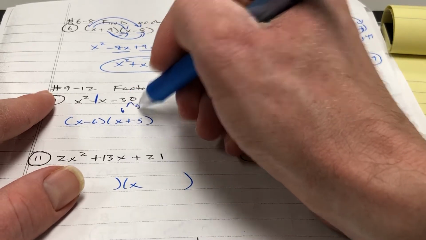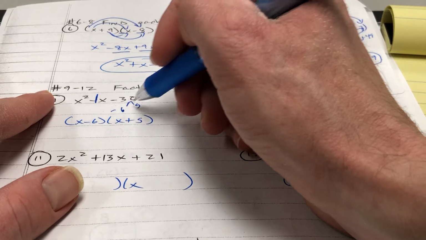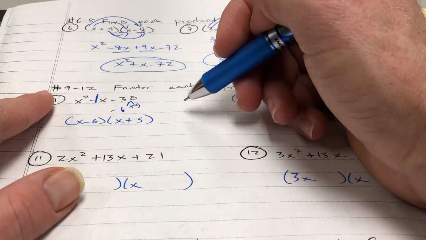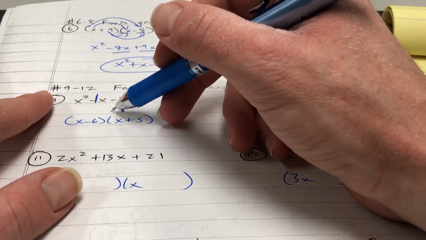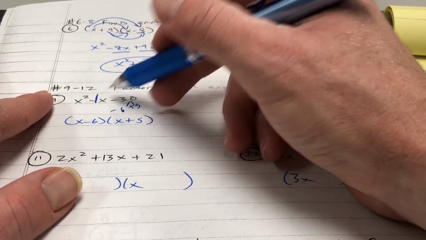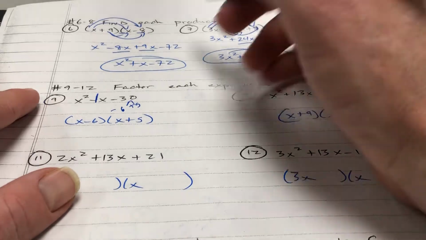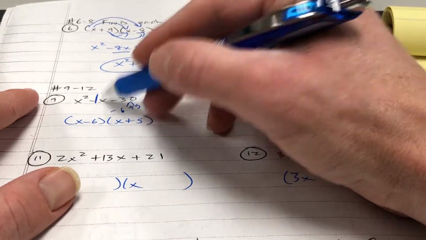Both 6 and 5 do that. The middle term is negative, so the bigger factor is negative. The smaller factor, 5, is positive. A negative 6 times 5 is a negative 30. A negative 6 plus 5 is a negative 1. Check to both. It has to multiply to 30 and differ by 1.